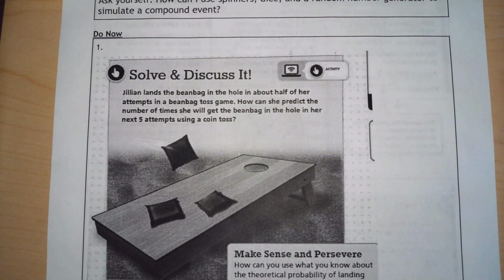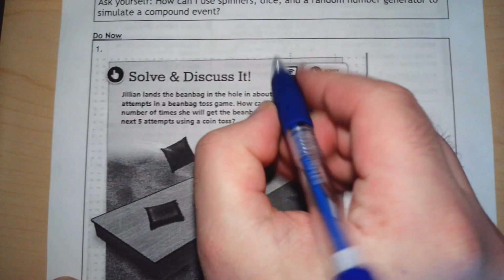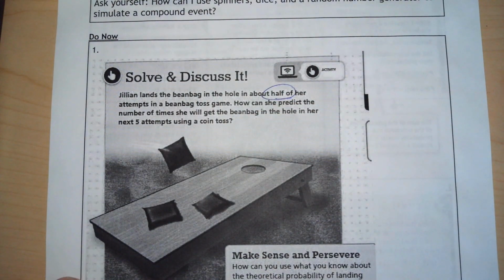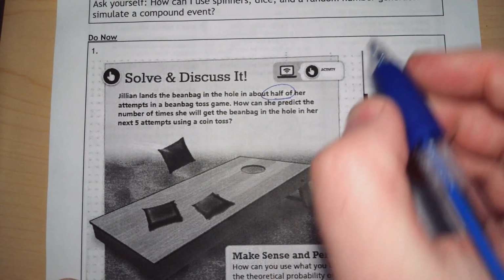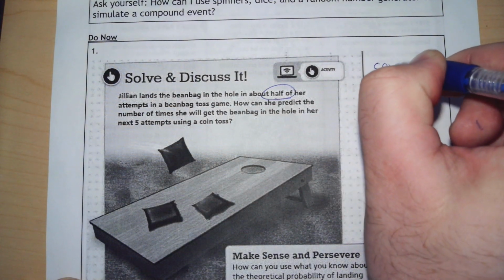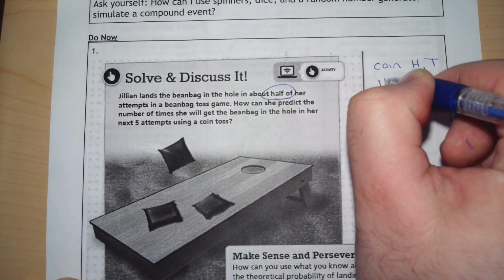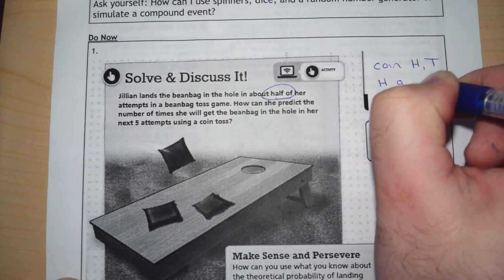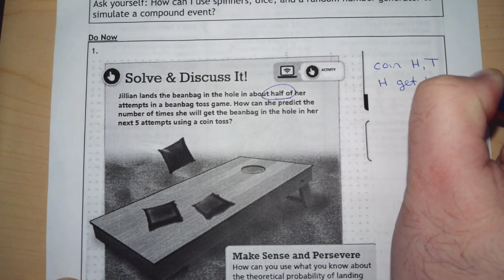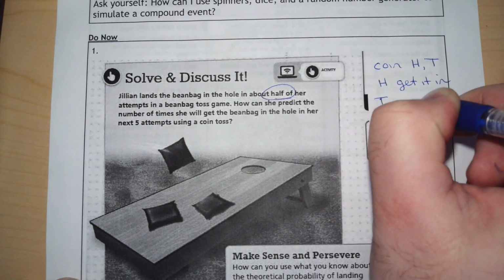Now, it says Jillian lands the beanbag in the hole in about half of her attempts. So I'm going to circle that. In a beanbag tossing game, how can she predict the number of times she will get the beanbag in the hole in her next 5 attempts using a coin toss? So the coin has heads and tails. You can have heads stand for get it in and tails for a miss.